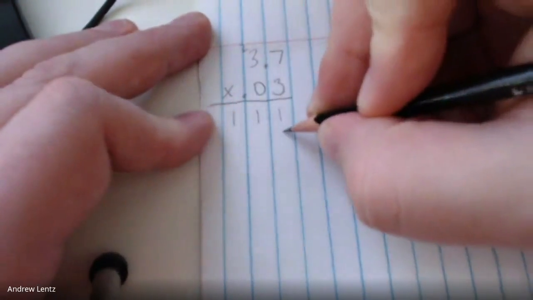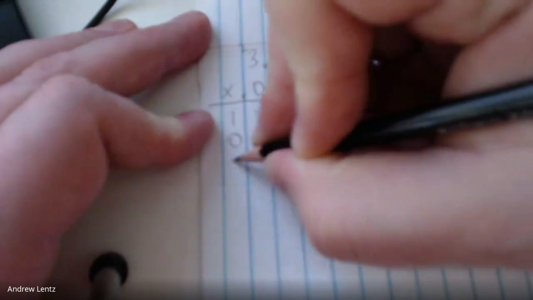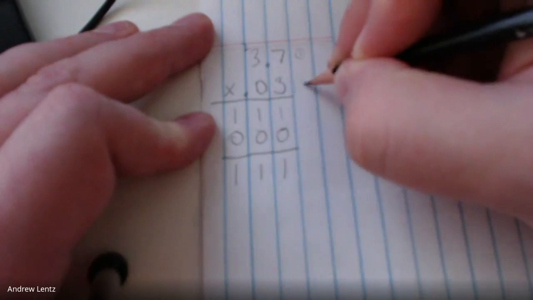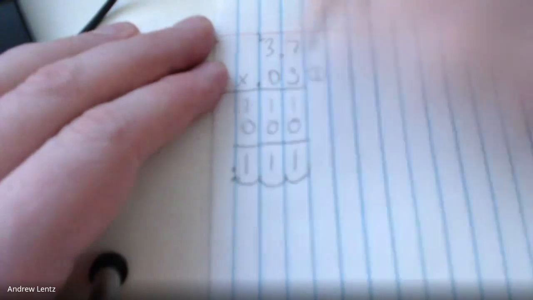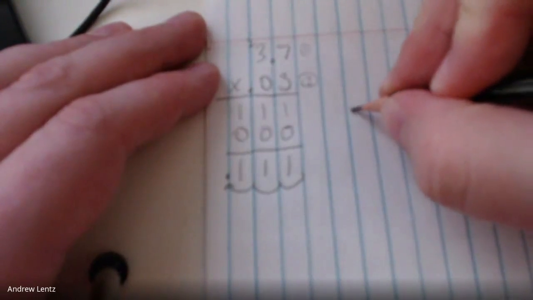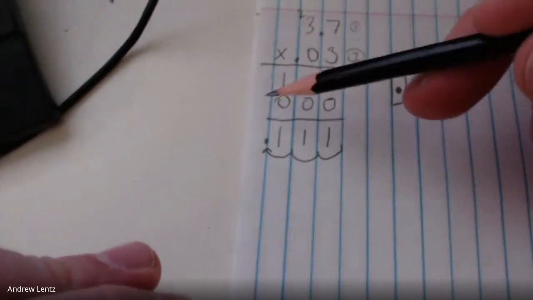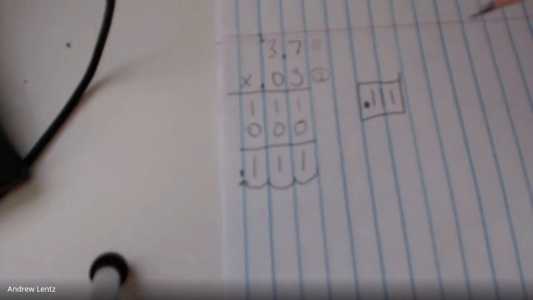I've got to put my placeholder in here. 0 times 7 is 0. 0 times 3 is 0. And I go through and I bring everything down. Okay? I have 1 decimal place up here. I have 2 decimal places up here, which means I move my decimal 3 times right here. So my answer is going to be 0.111. You see how easily I can keep everything in a column? So I don't have to worry about making mistakes of is it in this column or this column? It's helpful in multiplication, yes.